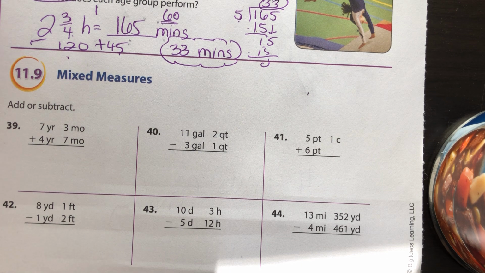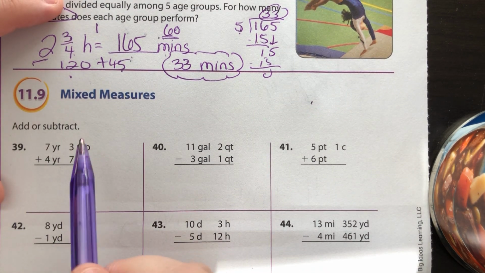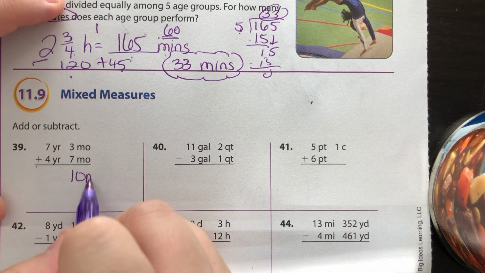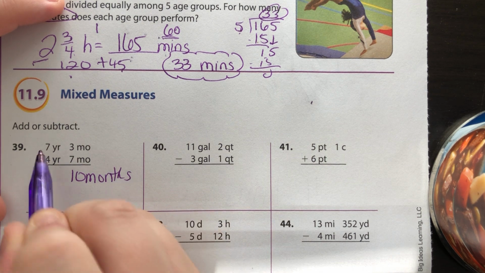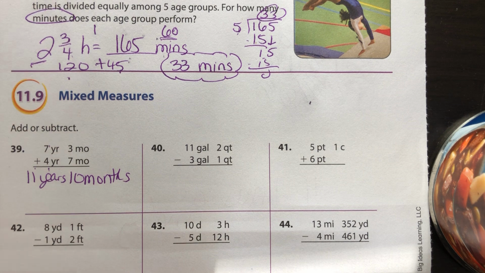All right, last section, last 6 problems. We got this. Okay, add or subtract. These are mixed measures. We did this in yesterday's lesson. So we're adding 3 months plus 7 months. That's 10 months. And then 7 years plus 4 years. That's 11 years. So 11 years, 10 months for your first problem.